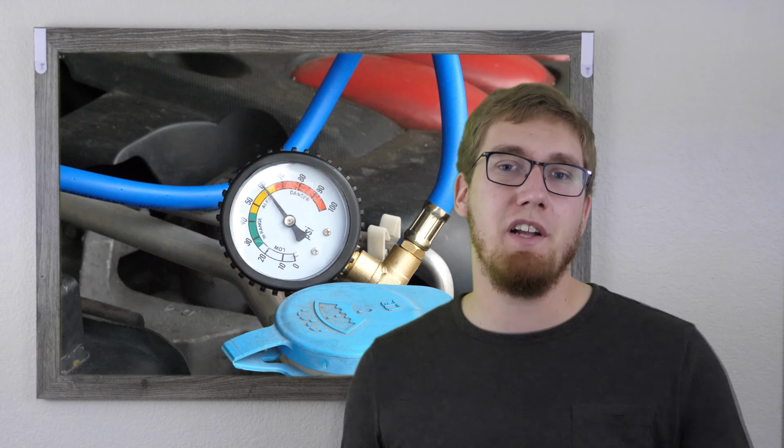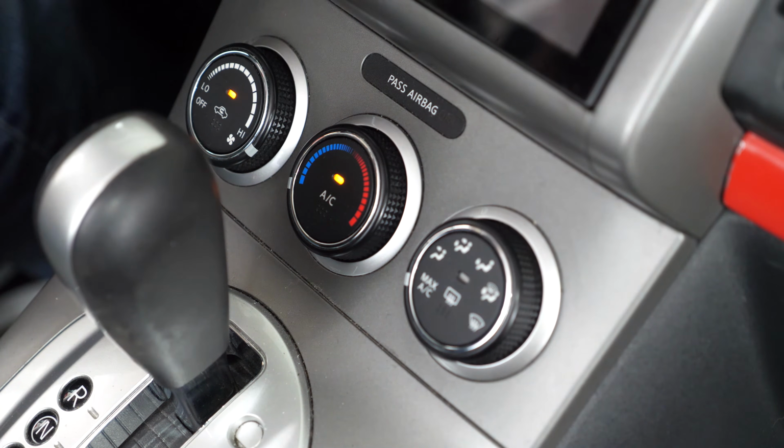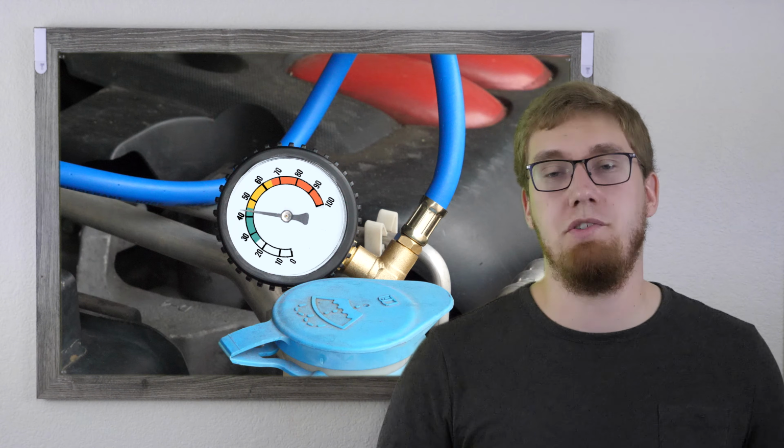But if you're getting a pressure reading off of this, it means there's at least some freon in the system, so that's good. And the next thing we're going to do is we're going to have to turn the car on, and you want to set your AC again to high, set the fan all the way on max speed, and then you should get a different pressure reading here.